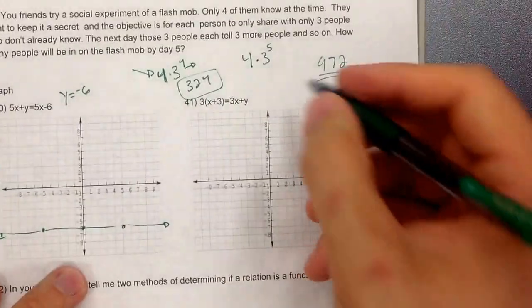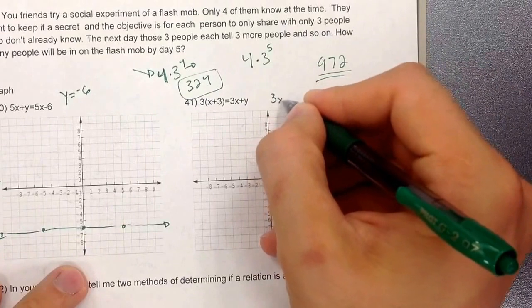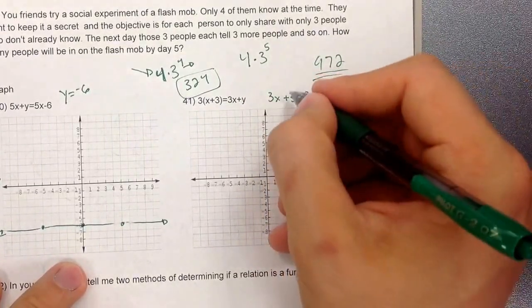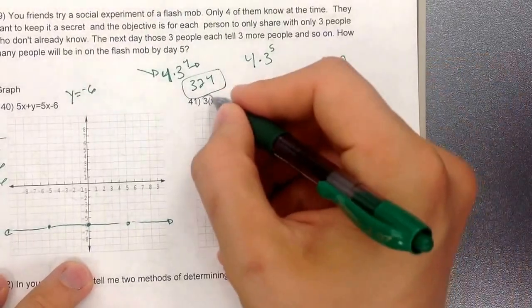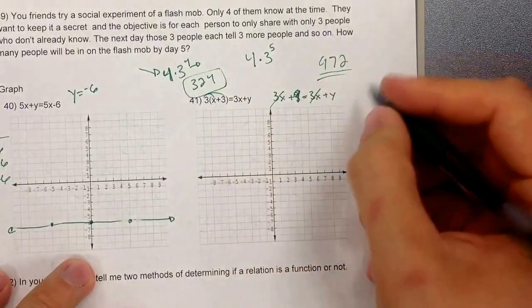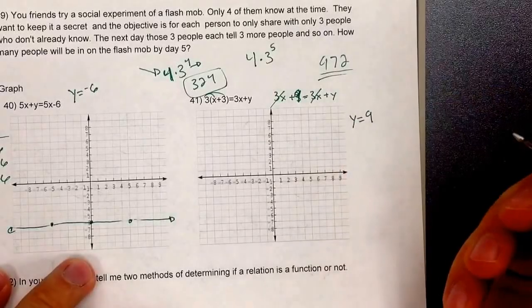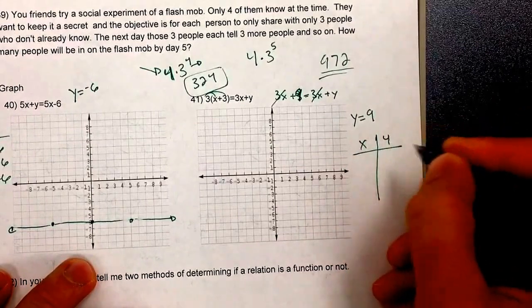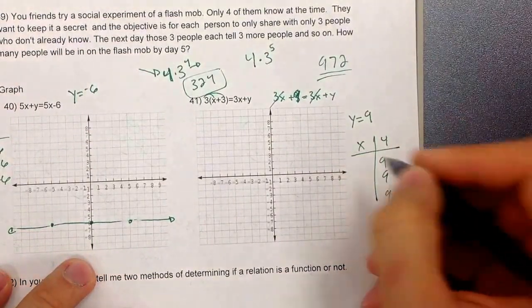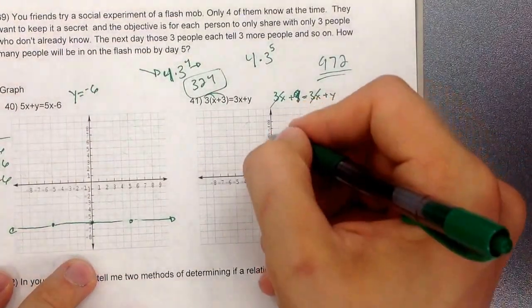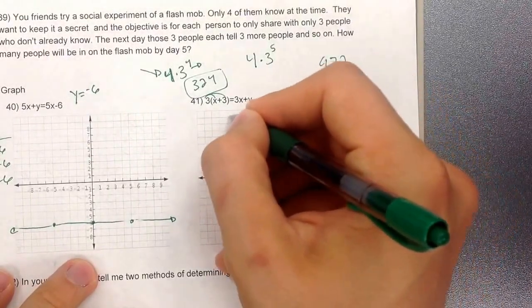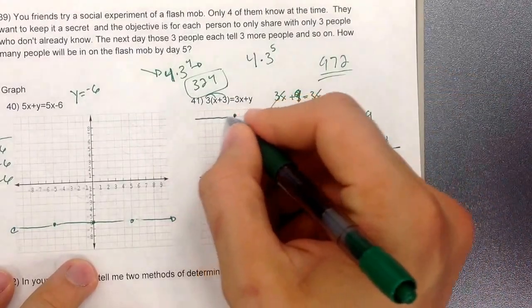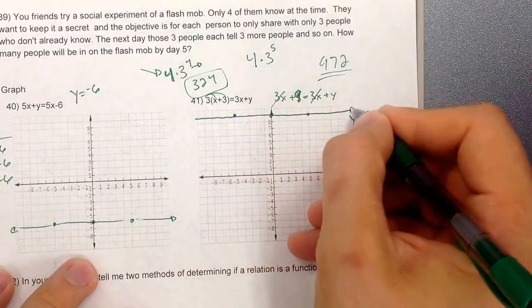On 41, same thing. I'm going to distribute the 3. 3x plus 3 is equal to 3x plus y. They both have, or 3x plus 9 rather. Watch that distribution. They both have a 3x, so subtract that from both sides, and I'll get y is equal to 9. Just like on the front of our review, I'm going to make some points so I can graph. Y is equal to 9. Any x points will work, so I'll pick 5, 0, and -5 to get a nice wide line. Here is the 9, and I'll get a fantastic horizontal line there at y equal 9.